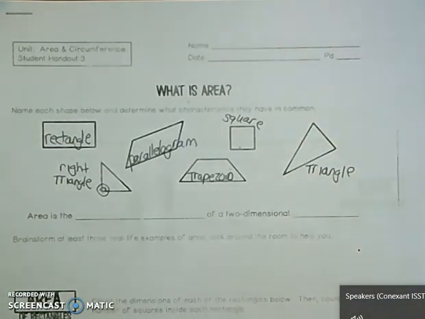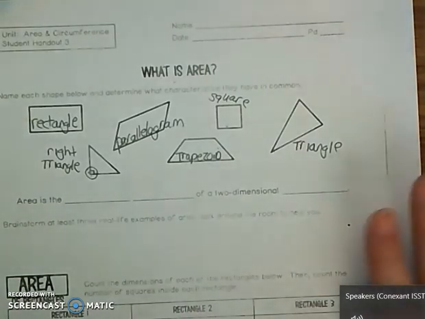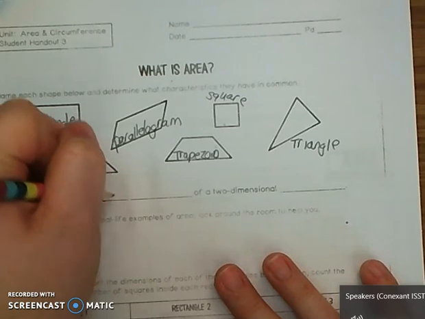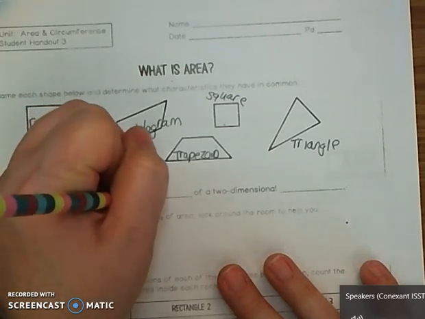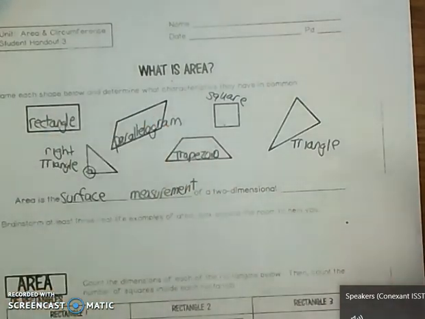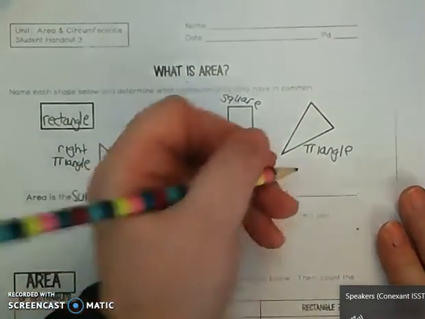All right, so area is the surface measurement of a two-dimensional figure.